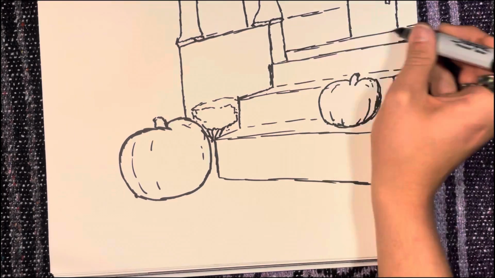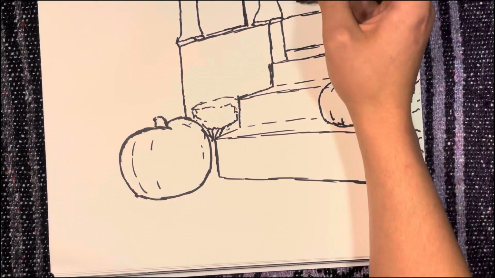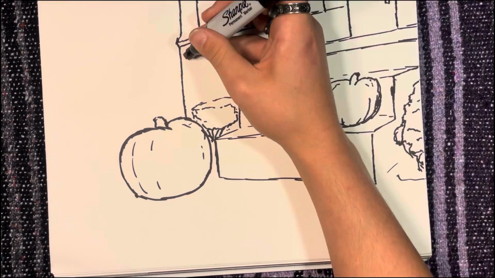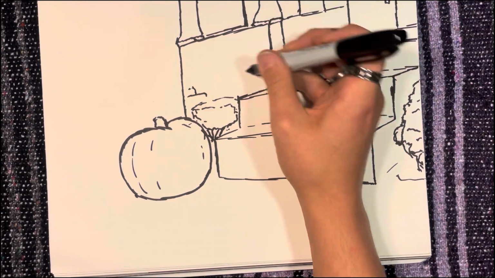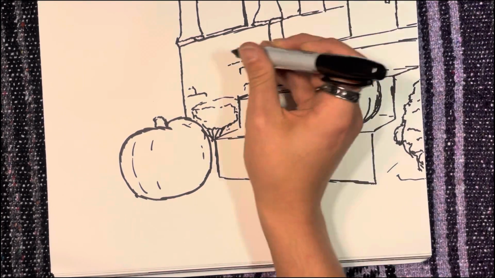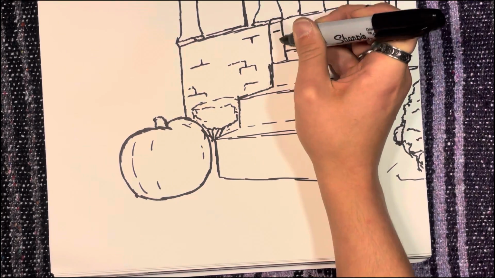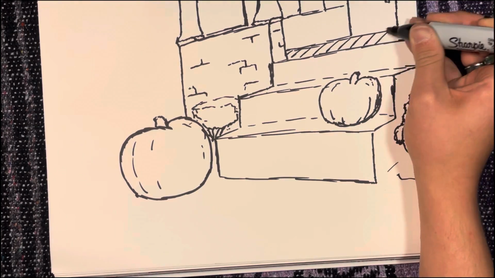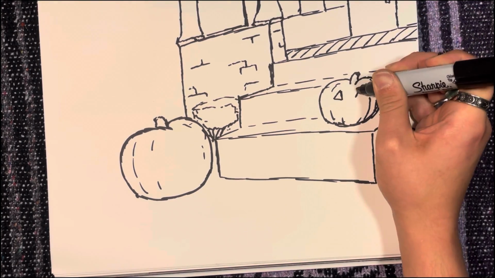We're coming over here doing a couple of bushes. This is somebody's front porch. The perspective's a little wonky because the pumpkins are the main focus, not the front porch. But we got a couple of bushes going on here. Good setting. I love drawing bricks on the sides of buildings and whatnot. It's a dream come true that I got to use it in one of these videos.